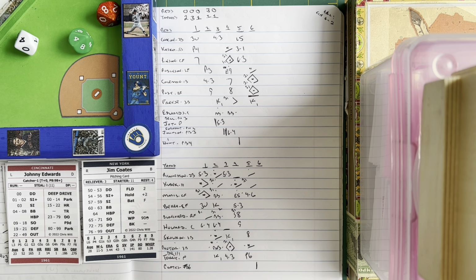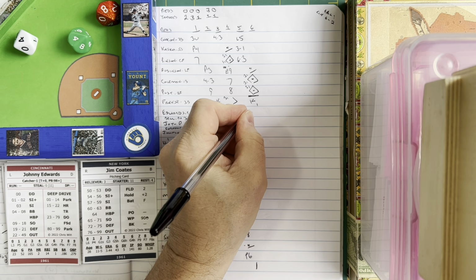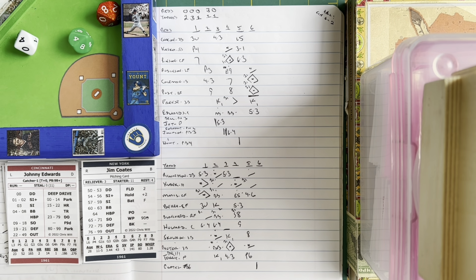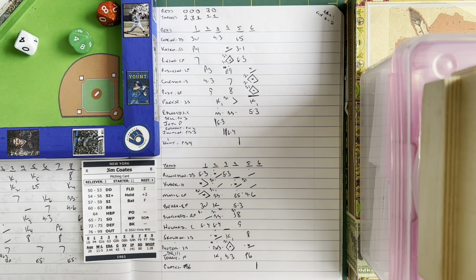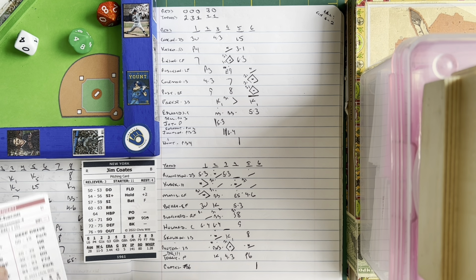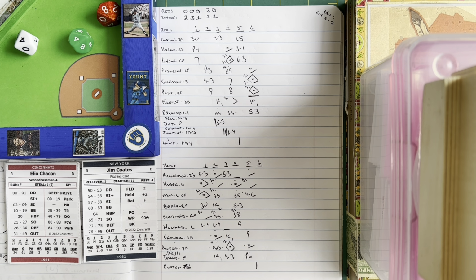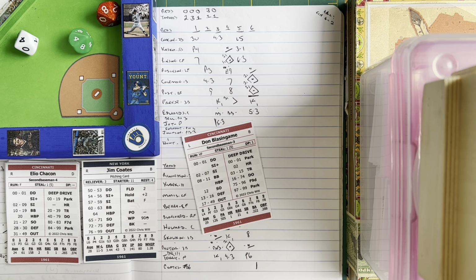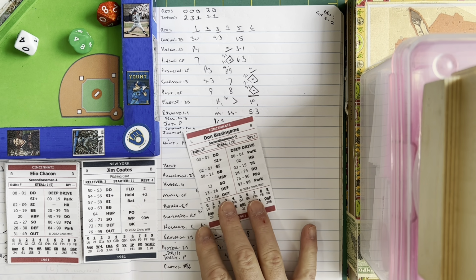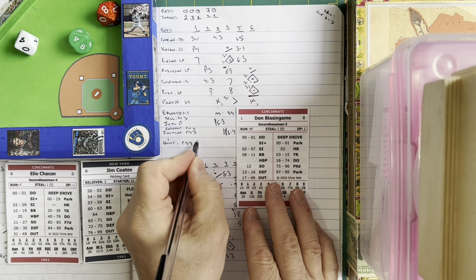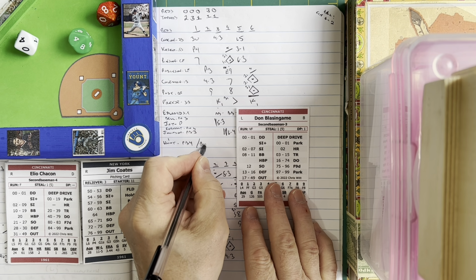That's hit hard to Boyer's left at third. He gloves it and throws to Skowron for out number 2. Ken Hunt is being called back to the dugout, and it's going to be the Blazer. Don Blasingame will bat for Hunt here in the top of the 6th.